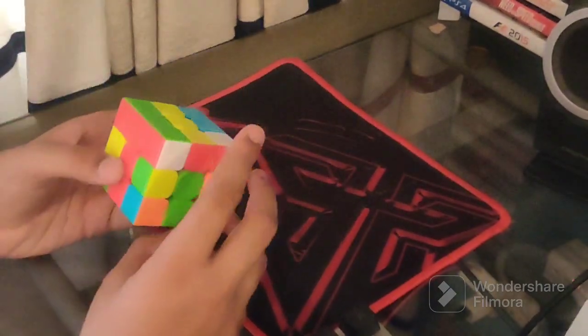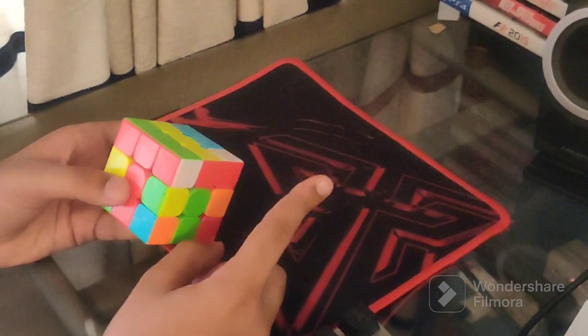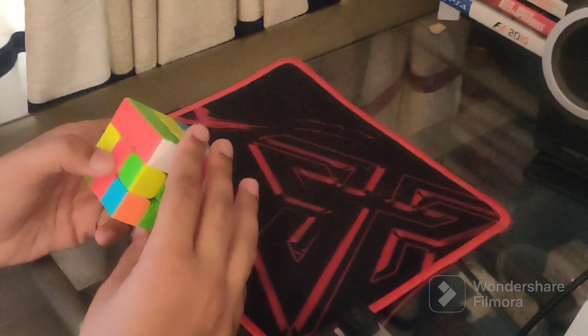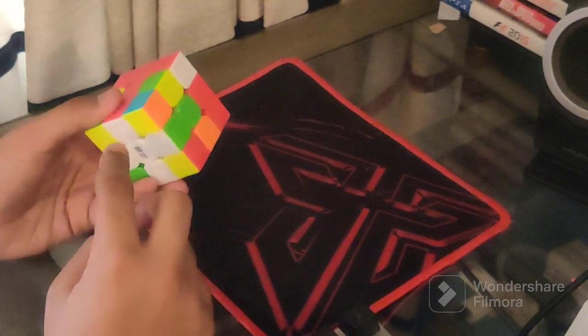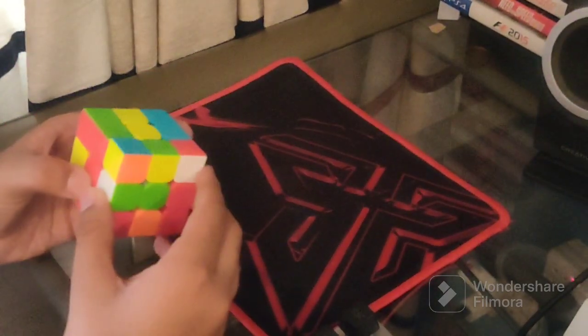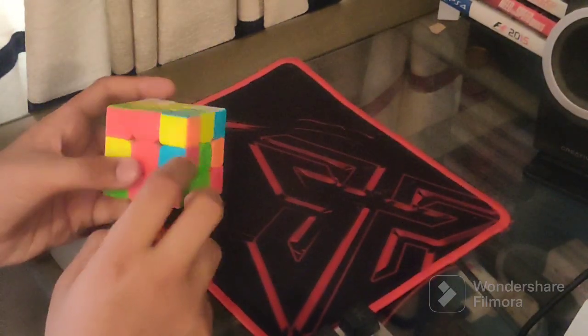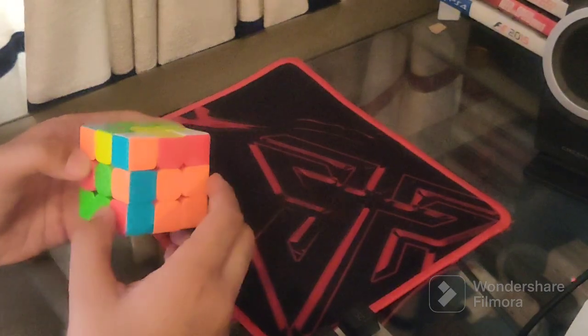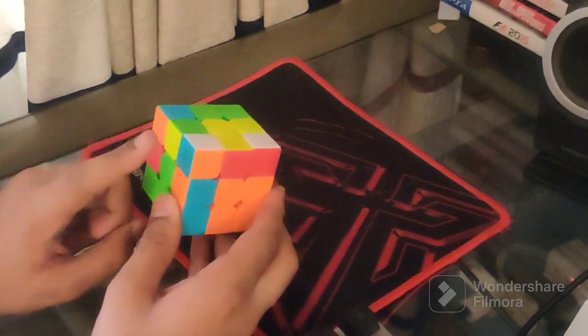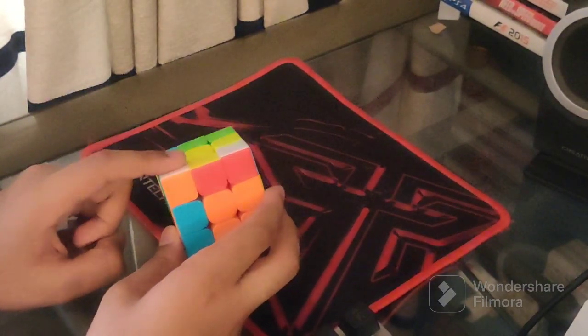And now remember the algorithms I taught you at the start. Now you have to do the right hand algorithm to bring this down here. So you do this, and this, and down here. So you do the same thing with the other pieces. So you see here how white is on the top side.